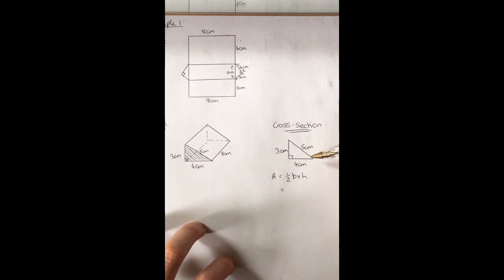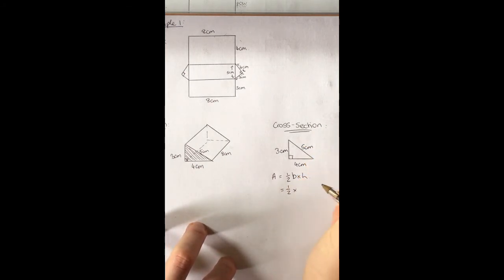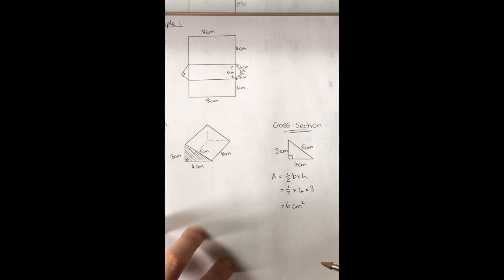So we're going to use our perpendicular height. The height from the base all the way up to the top is just 3 centimeters. This is our slanted height. We're not interested in that one. We don't use that. So a half multiplied by our base multiplied by our perpendicular height, which is 3. So we've got half multiplied by 4, which is 2, multiplied by 3, which is 6. So 6 centimeters squared. So be careful with your perpendicular heights.